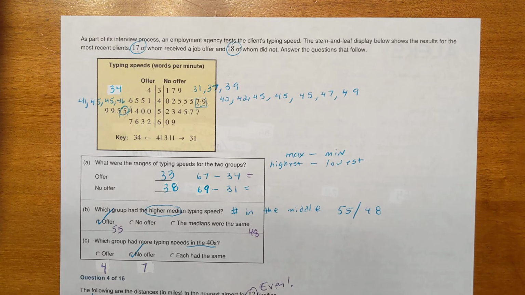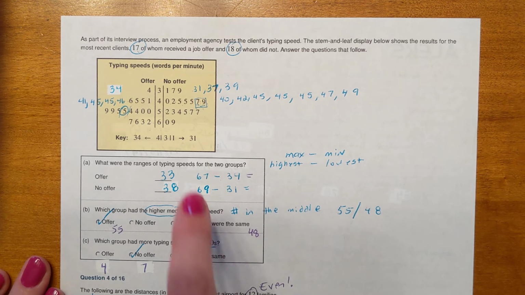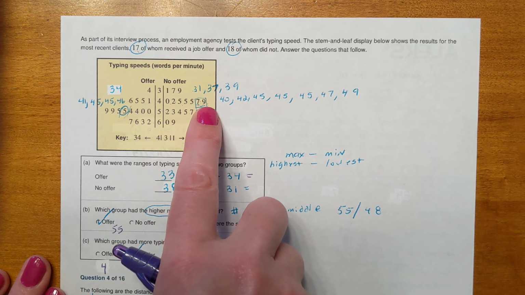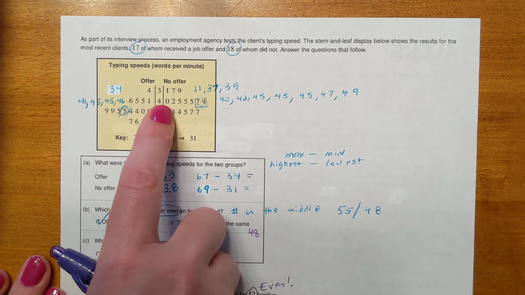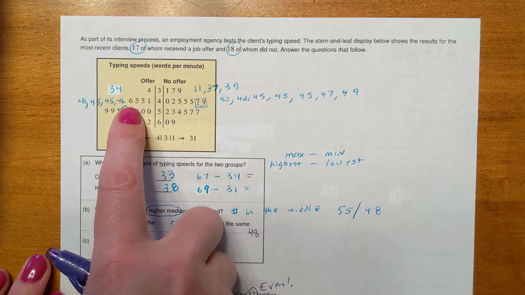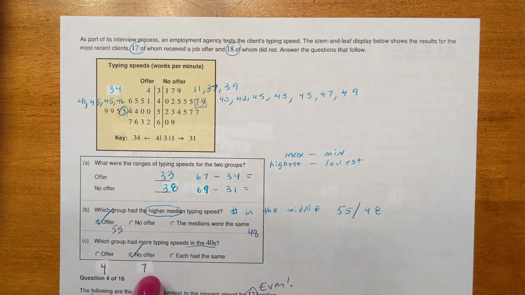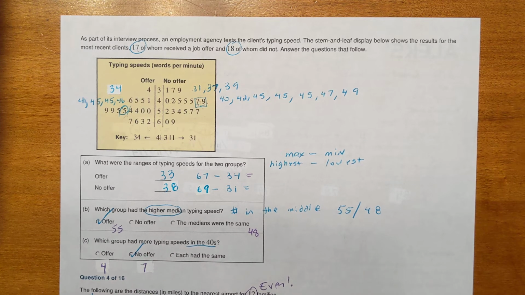Which group had more typing speeds in the 40s? Well, this one here had 40, 42, 45, and so on. The one that had no offer has 4 numbers: 41, 45, 45, 46. So offer 4, no offer 7. So more of them would be the no offer at 7.